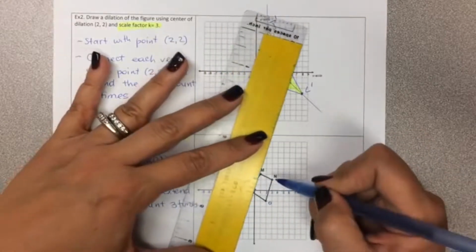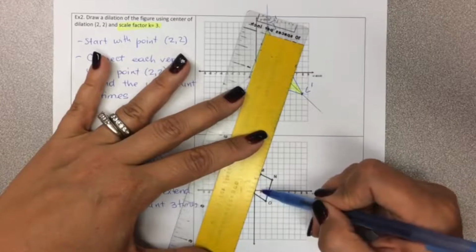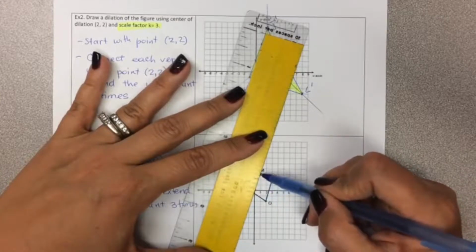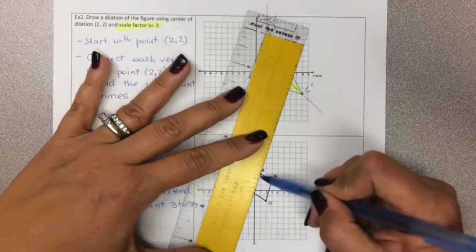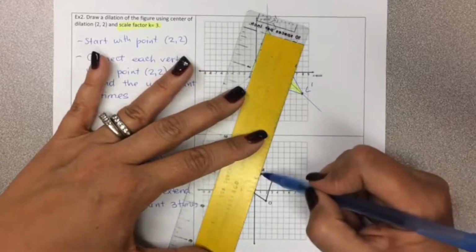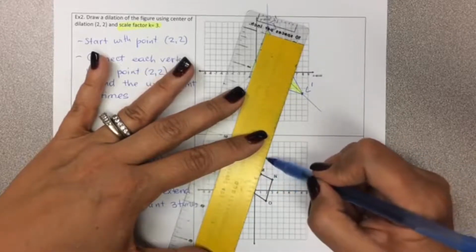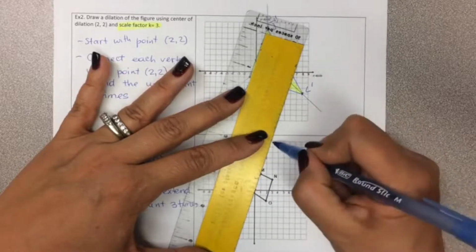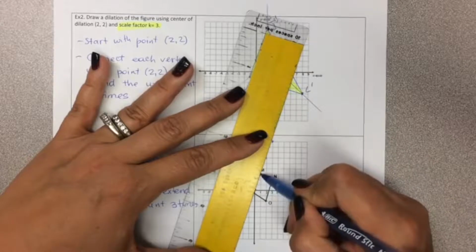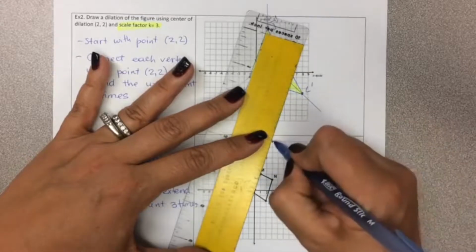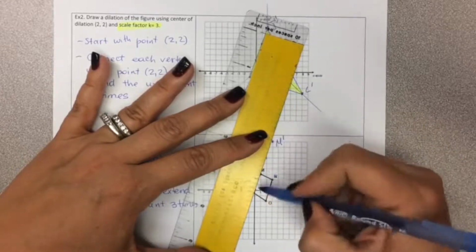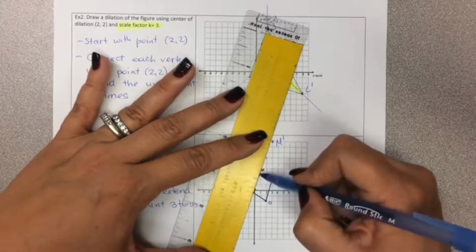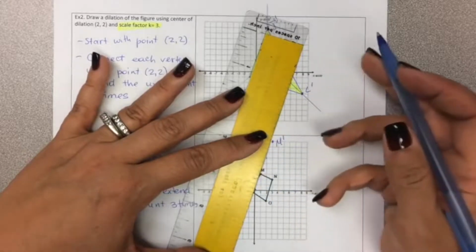From the origin to M, I have to go 1 by 3, so 1 to the right, 3 up. Then I have to extend that 1 by 3 one time, that's just times 2. I need to have the scale factor 3, so 1 by 3, 3 times. 1, 2, 3. That's where your M prime will be. So from the origin to the vertex and extend.